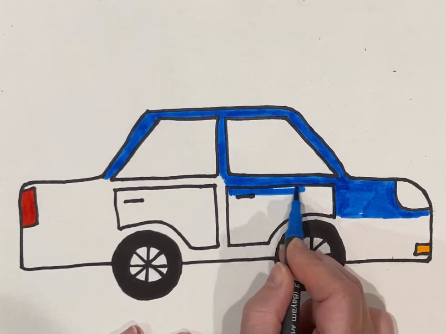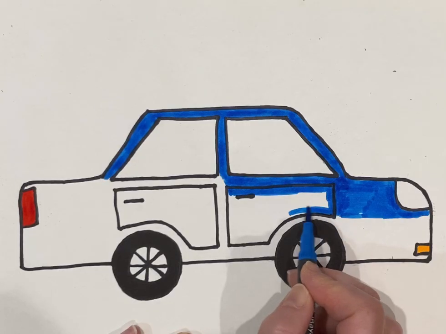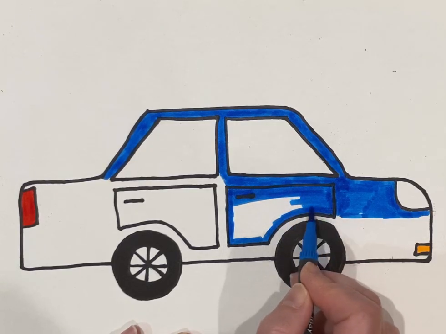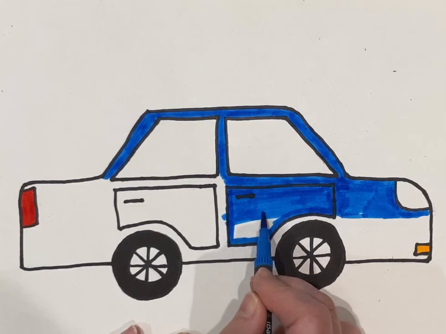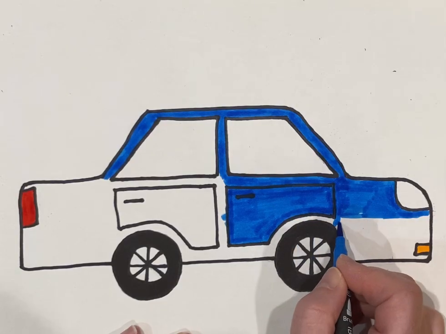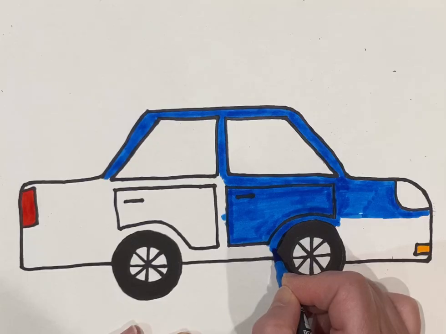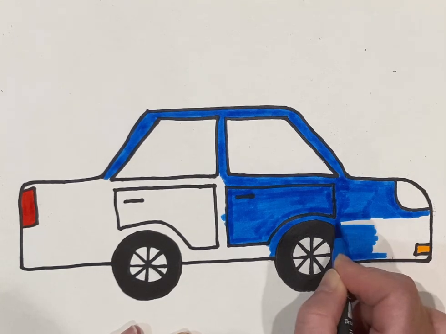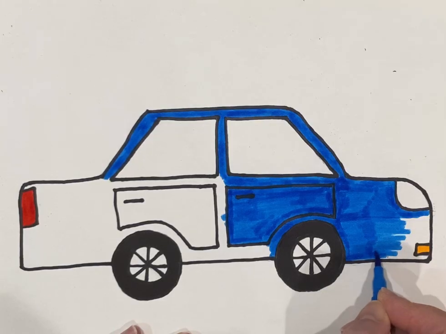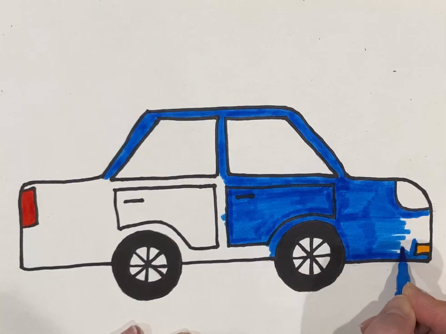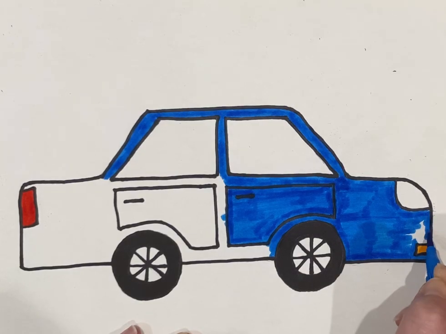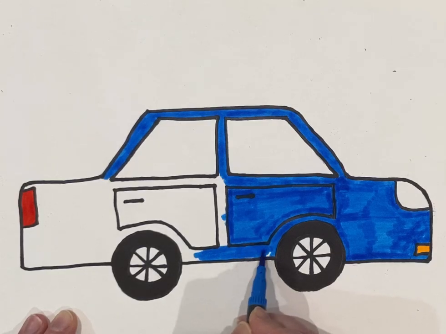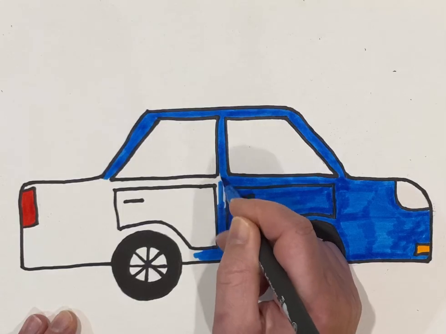Our doors are going to be, of course, the same color. Like that. All the doors.